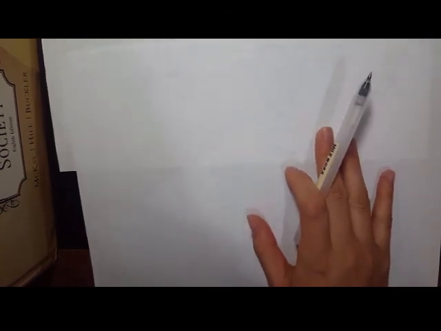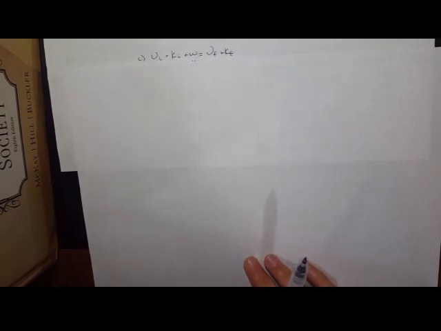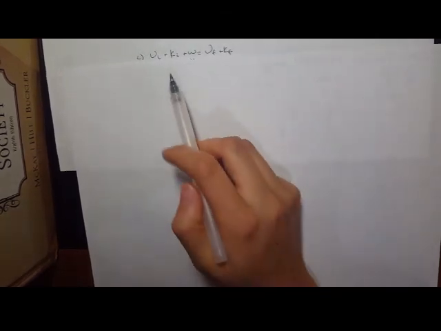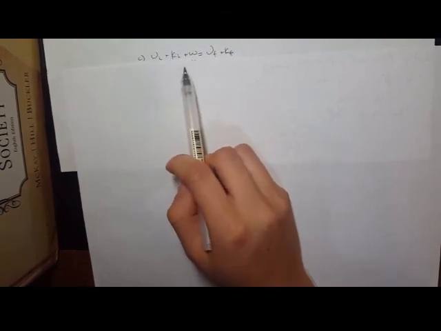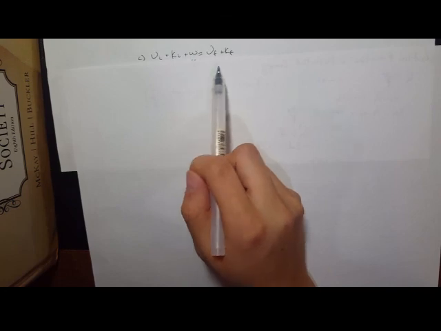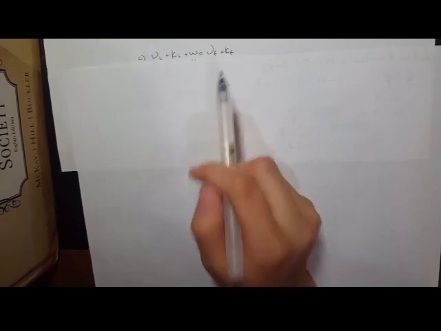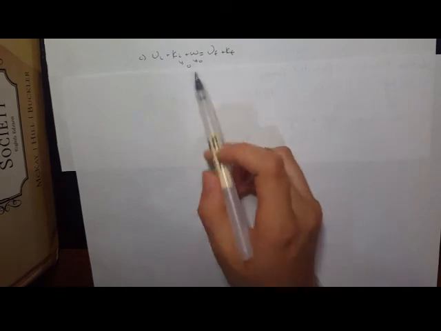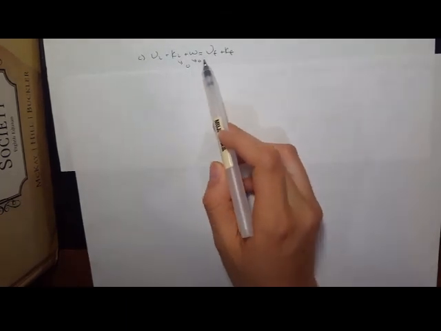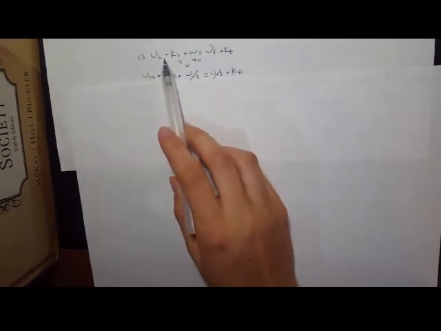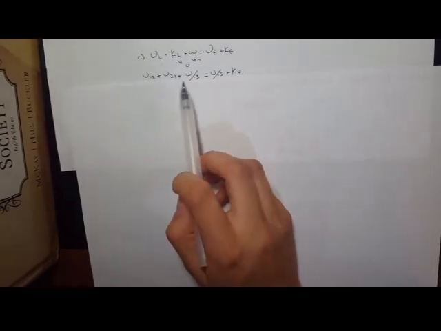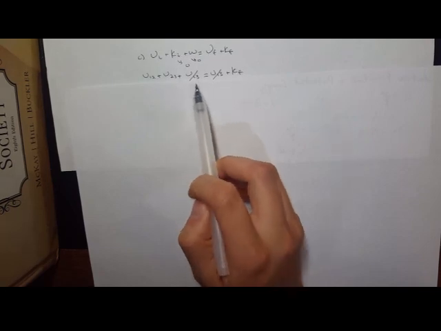The last part is asking us for the speed of the 2 microcoulomb charge when it's very far away from the other 2 charges. To find this, we're going to use the law of conservation of energy. We know that the 2 energies involved are potential and kinetic. So U initial plus K initial plus work is equal to U final plus K final. In this case, we know both initial kinetic energy and work done are 0. So we can rewrite this as U total, which is U12 plus U23 plus U13, equals U final plus K final.